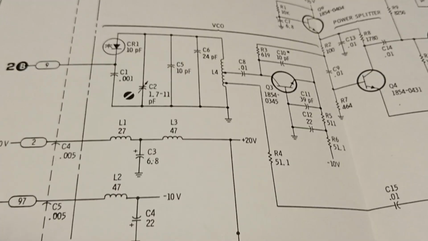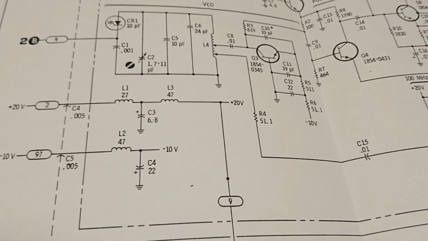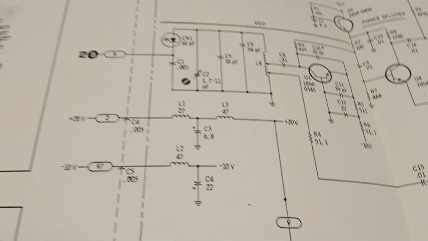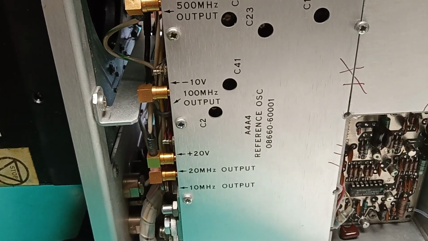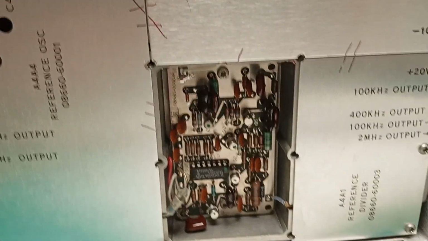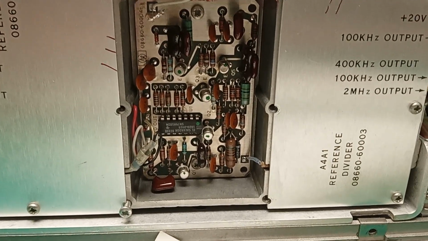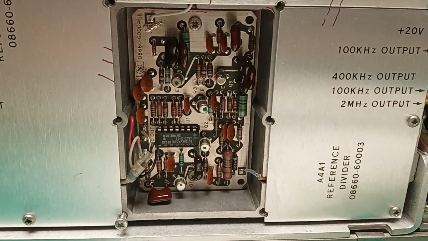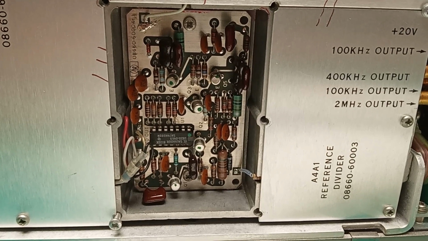Now if we look here, 6.8 microfarad, 22 microfarad. I know it's not marked on the schematic, but that's what they are. Symbols for electrolytics. And that's the A4 assembly reference oscillator. But I've just taken the cover off the A4A3. And golly, we don't see any big so-called filter capacitors in there.